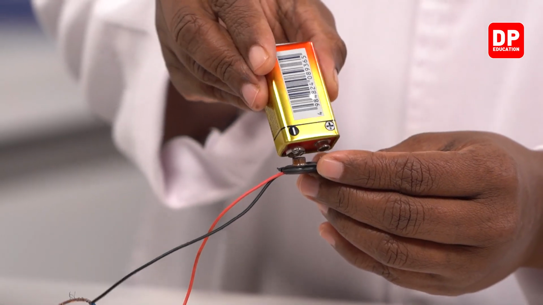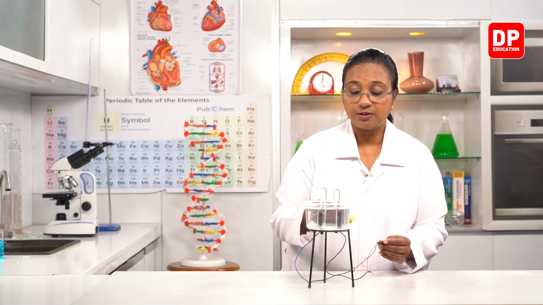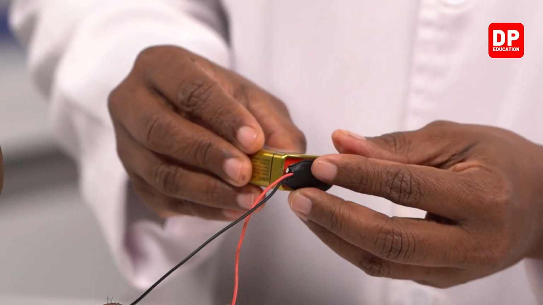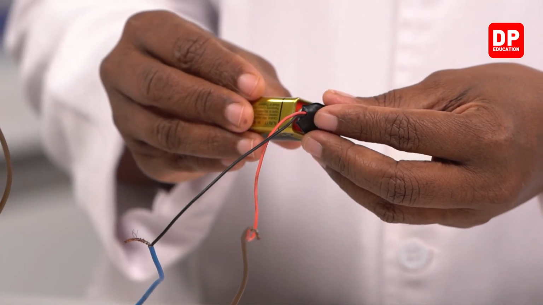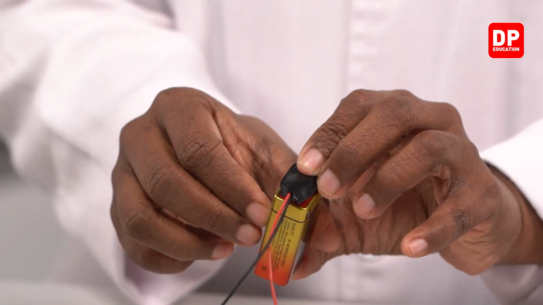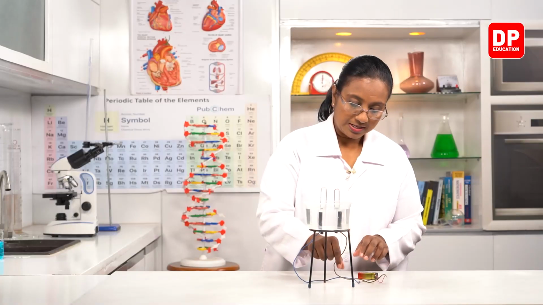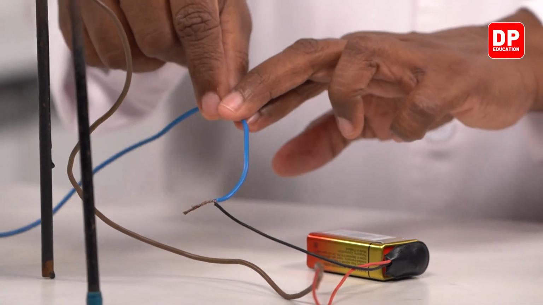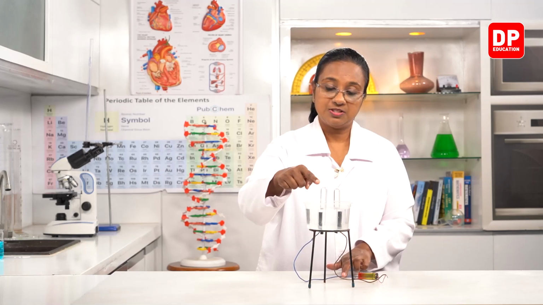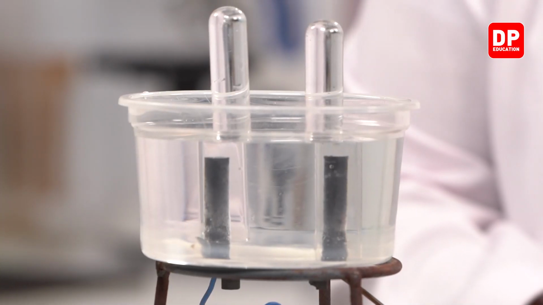So when I attach it this way, there will be current flowing through the electrodes and the cell. So we will see what happens there. You all have to observe the changes taking place near the electrodes. So here I have connected the dry cell. You can see now this black wire is connected to blue here. So this becomes the negative terminal and this is the positive terminal.